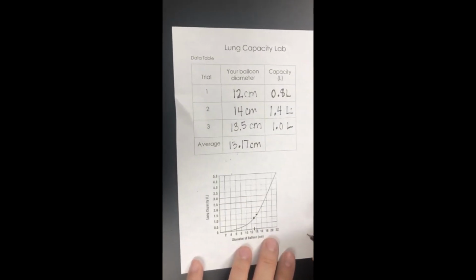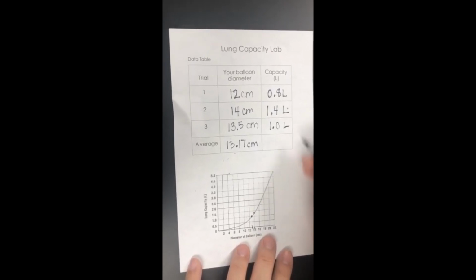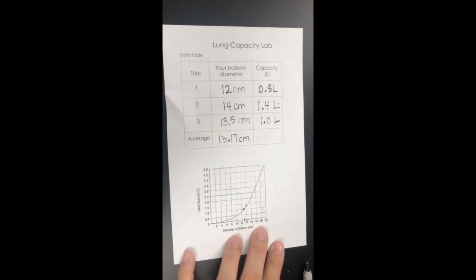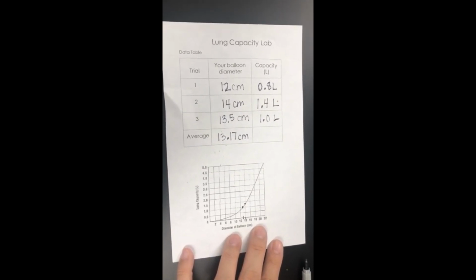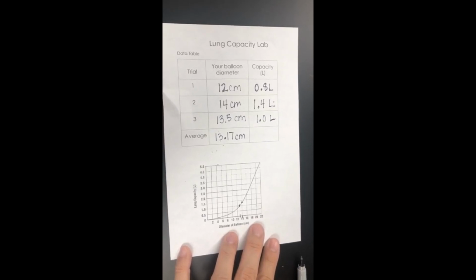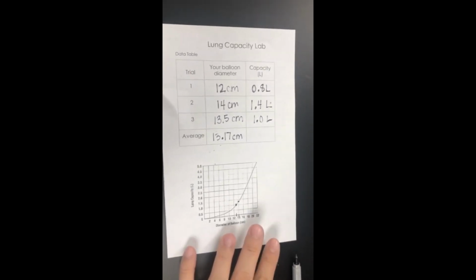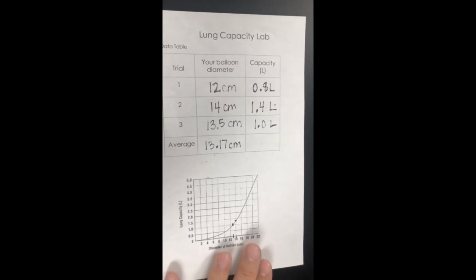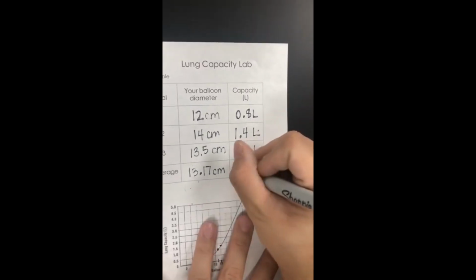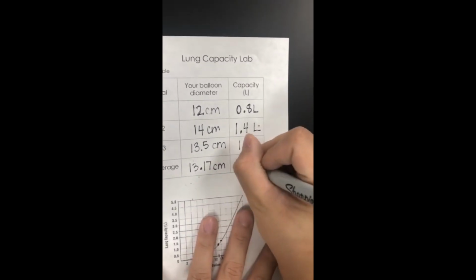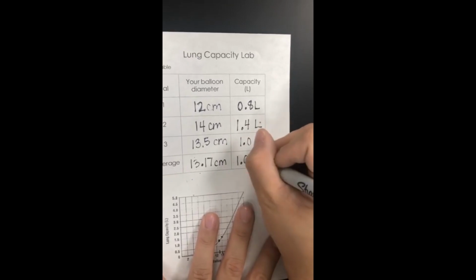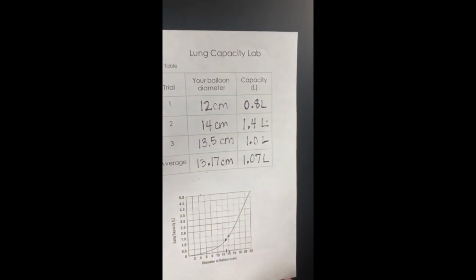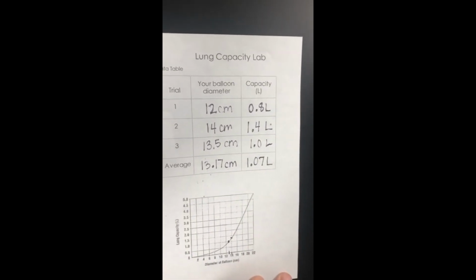So if I'm trying to get my average lung capacity, I'm going to add up these three numbers and divide by 3. So I should have 3.2 liters, and I'm going to divide by 3. And my average is 1.07 liters. Okay, 1.07 liters is my average lung capacity.